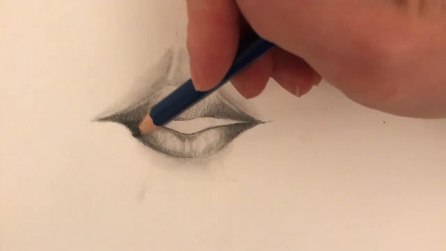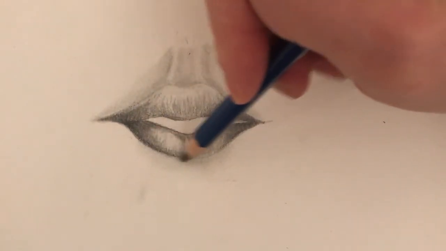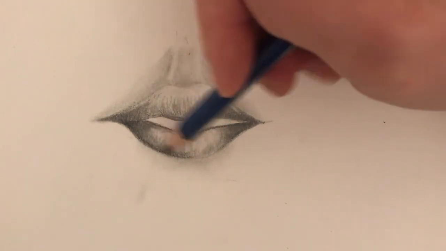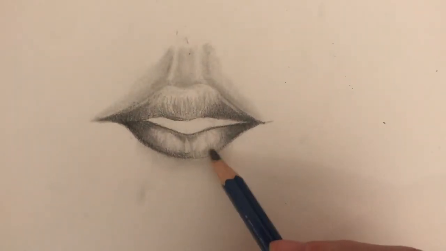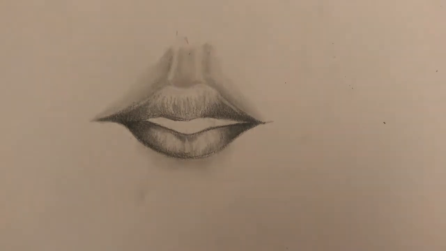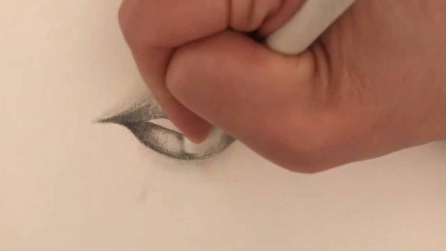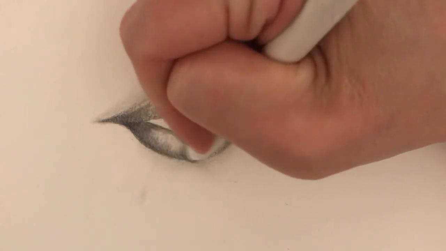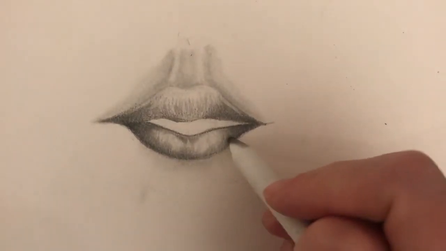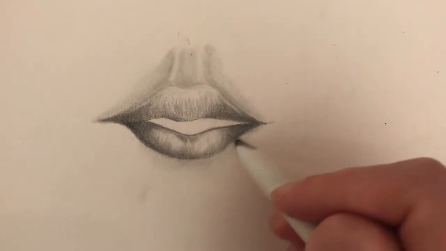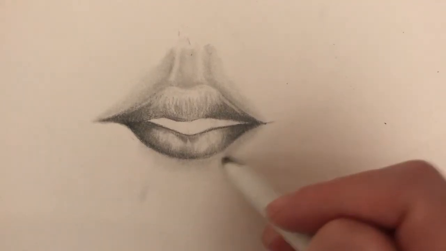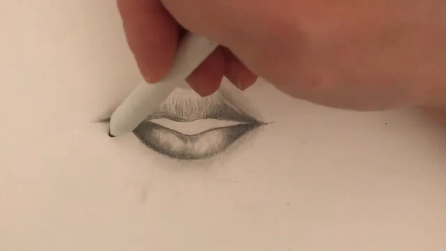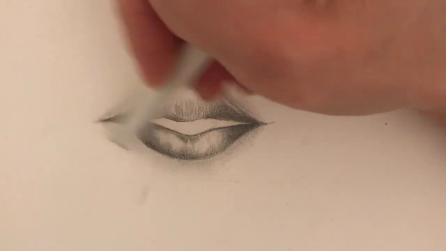And here I can come in with my pencil and put that under shadow in the lip, strengthening it up just a little bit. Not outlining, but just refining that shading on the underside of the lip. And then I can bring it out a little bit here and here.